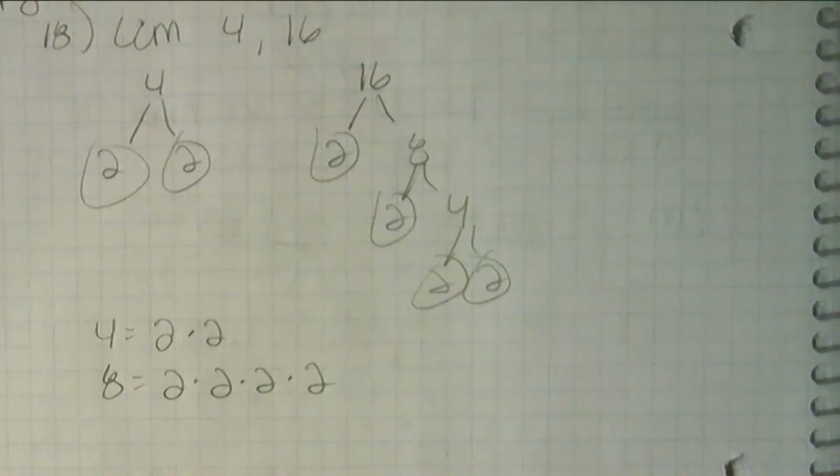Whether we're doing GCF or we're doing LCM, so far this is the same process. What did I do wrong?